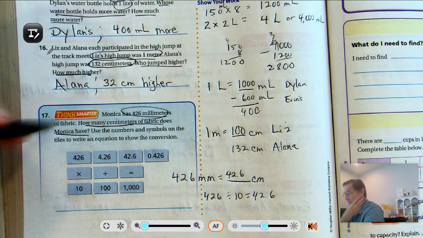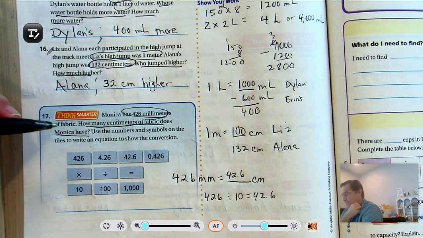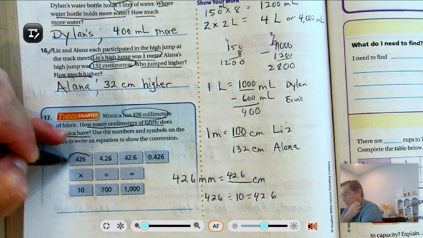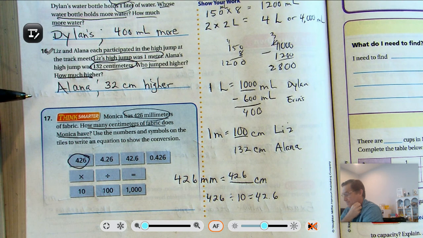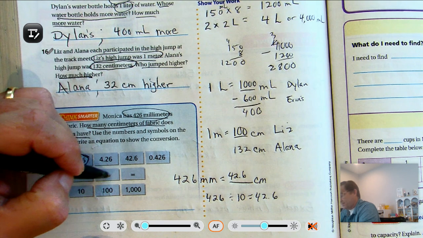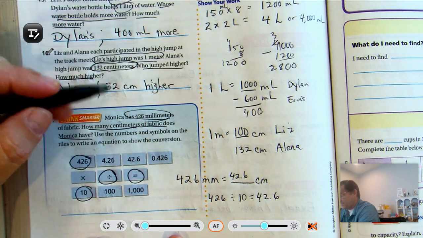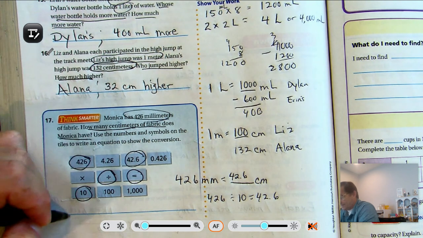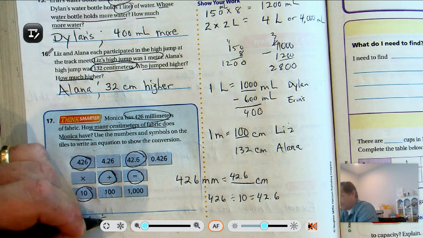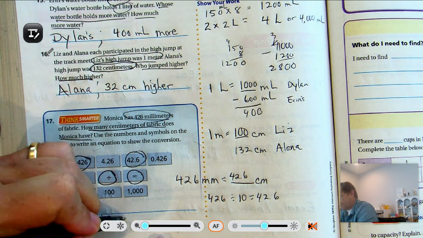All right, so what do we have? We have 426 divided by 10 equals 42.6.